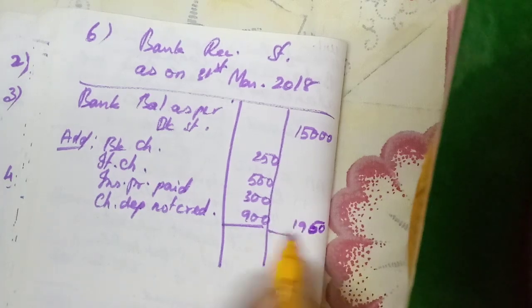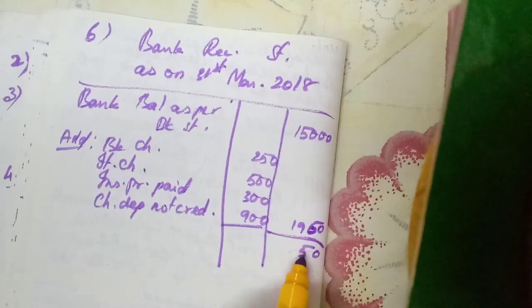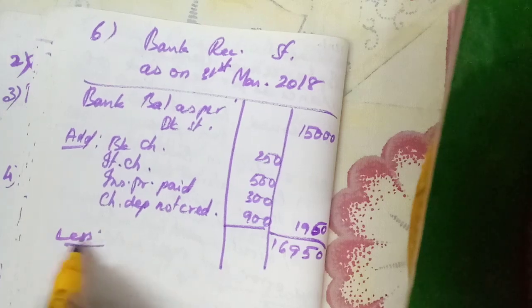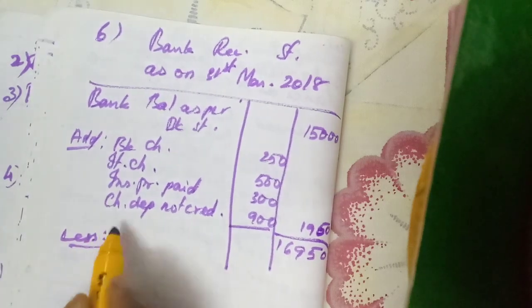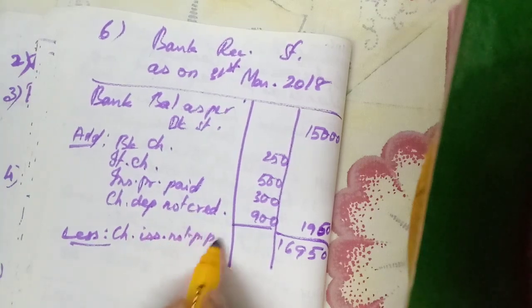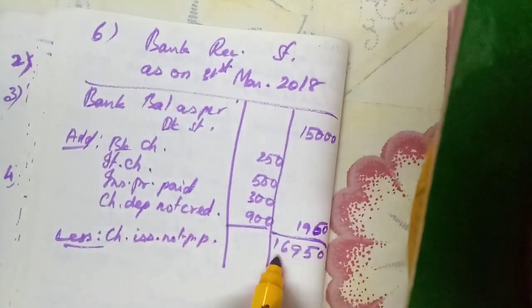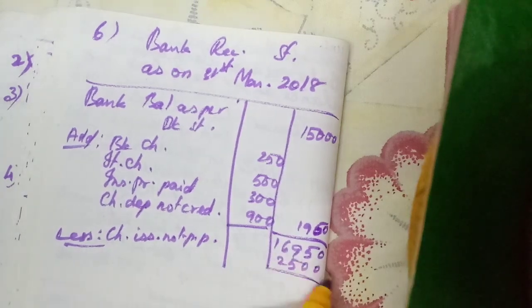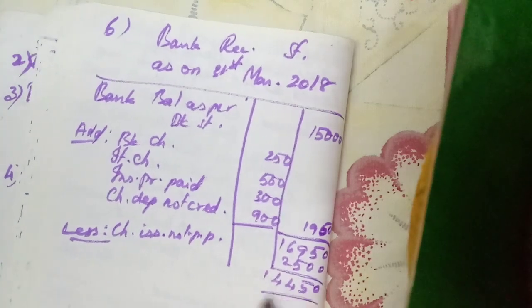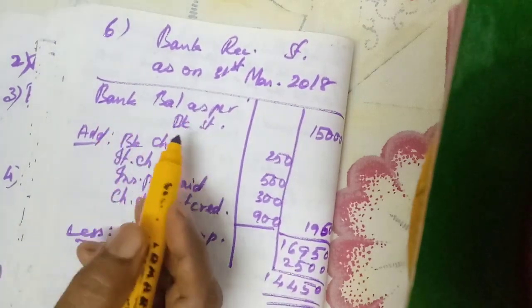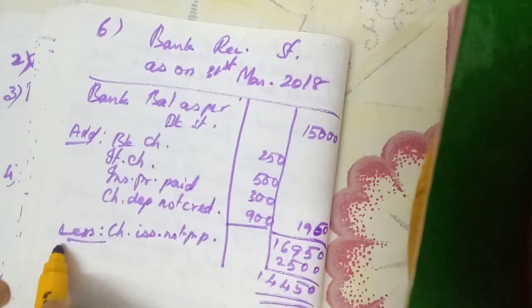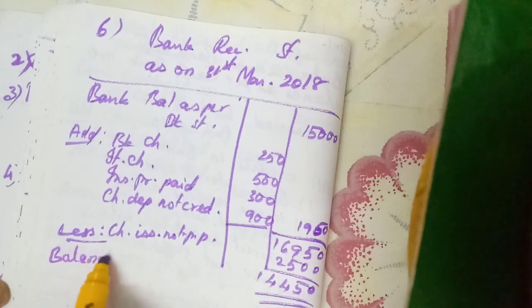Write here 5, 9, 6. Now less only one item: check issued but not yet presented for payment, 2500. What is this? Bank balance as per bank statement, so balance as per cash book.